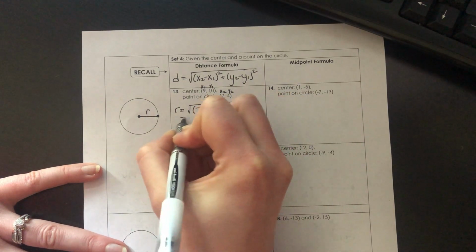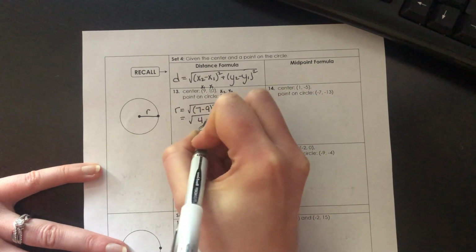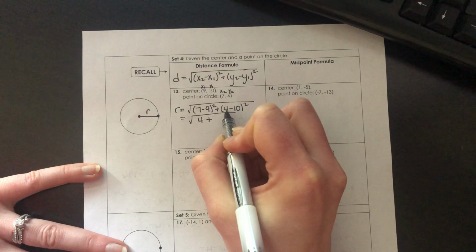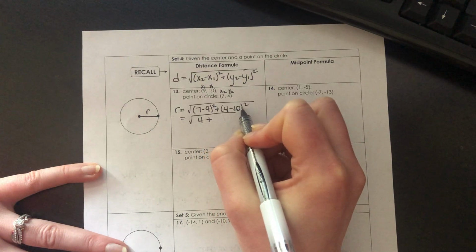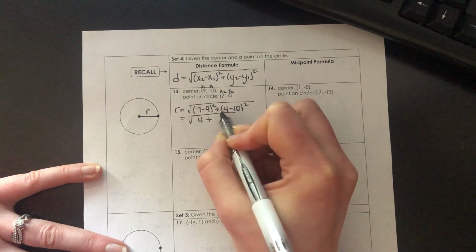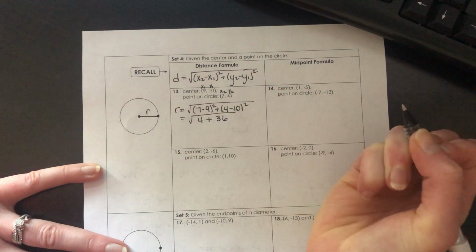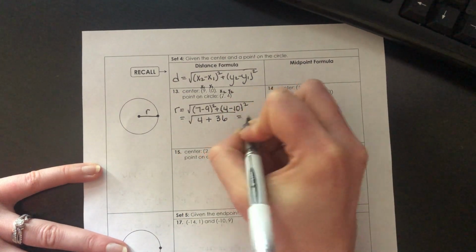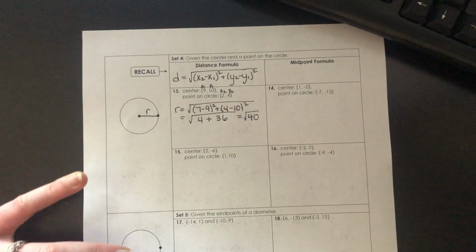Negative 2 quantity squared is 4, plus 4 minus 10 is negative 6. But the quantity of negative 6, the parentheses, if you do parenthesis negative 6 squared, you get a positive 36. And we see that the radius is the square root of 40.